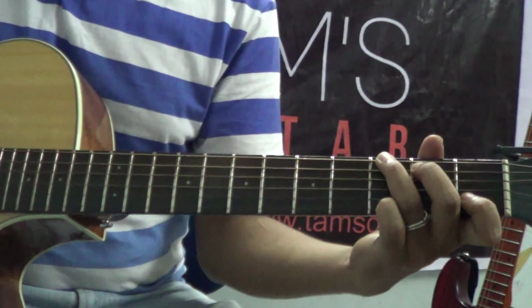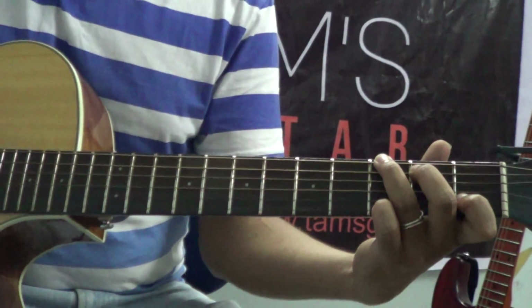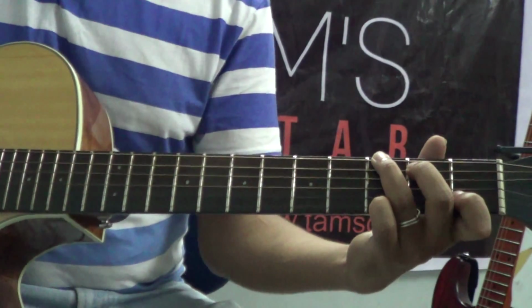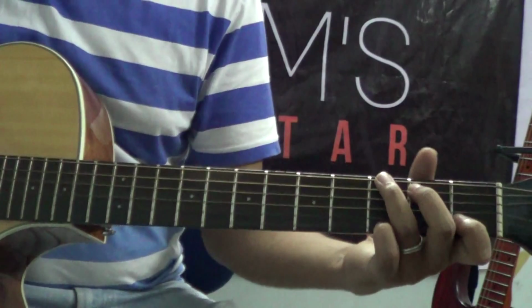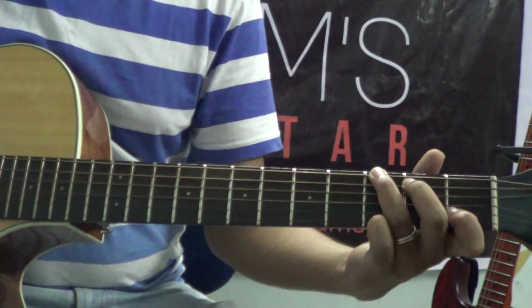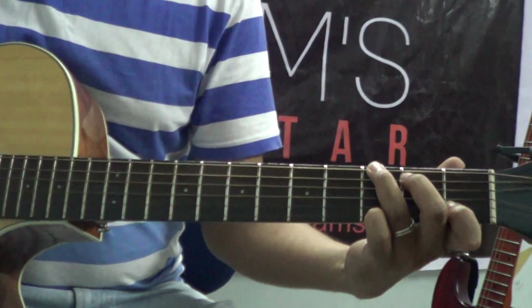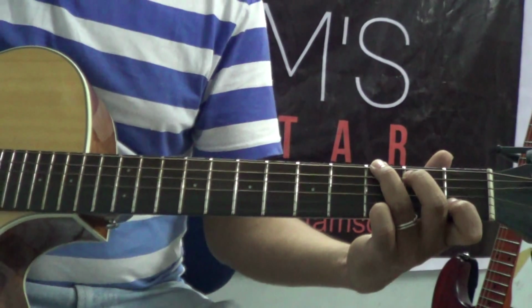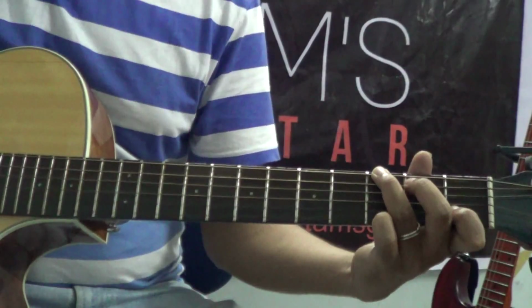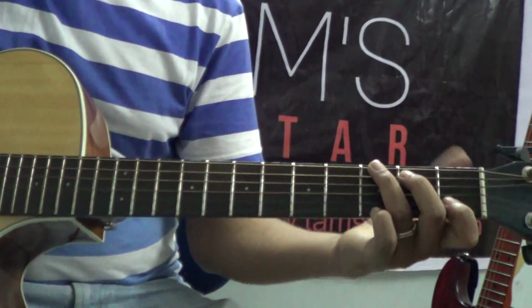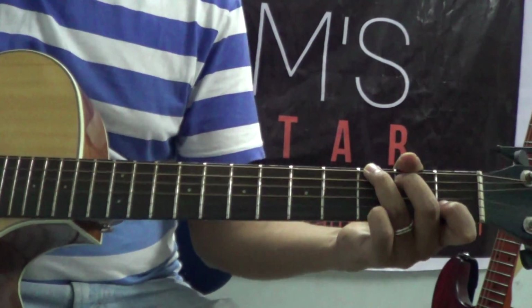So that means we've got the G triad, G, B, D, and we are adding the C note. So that means the C is the 4th with respect to the G chord. So we can term this as G added 4th or add 11, whatever you feel like.